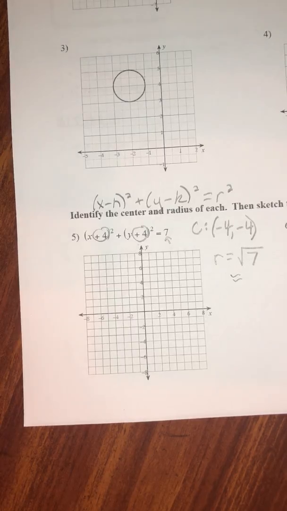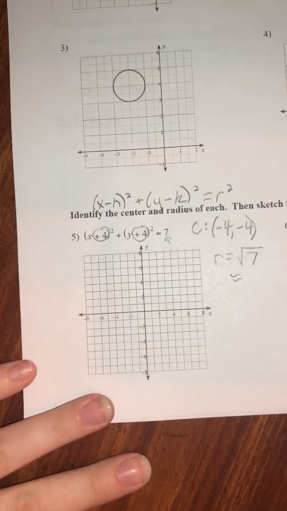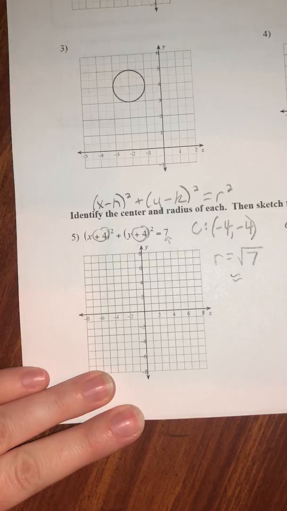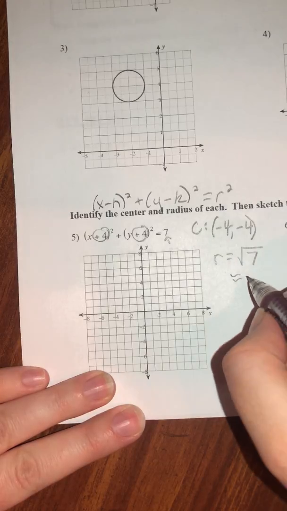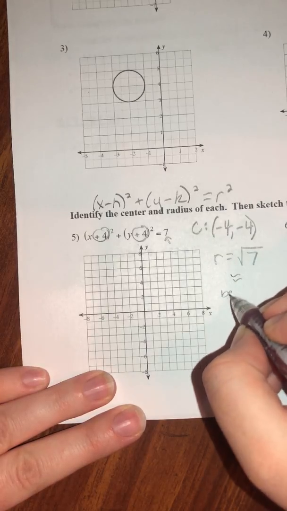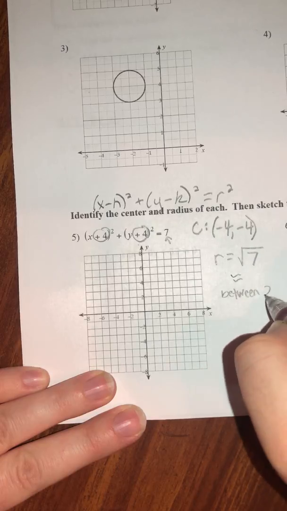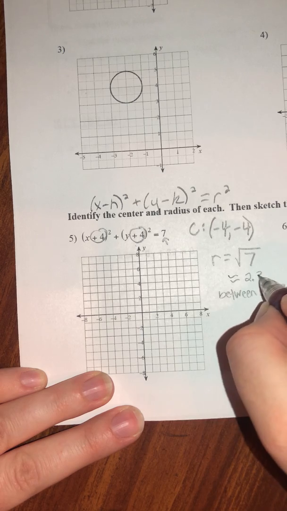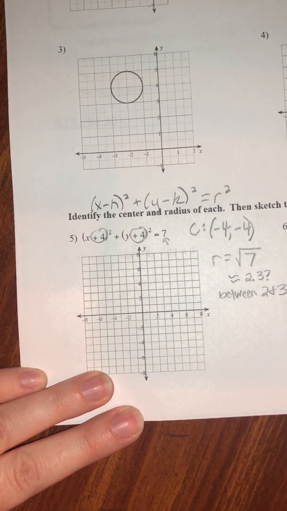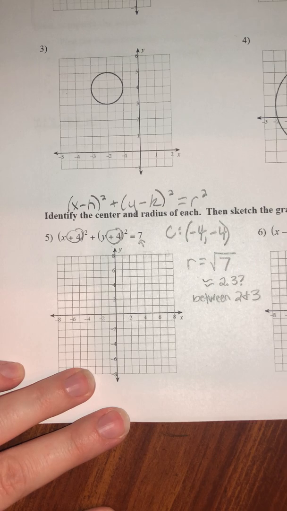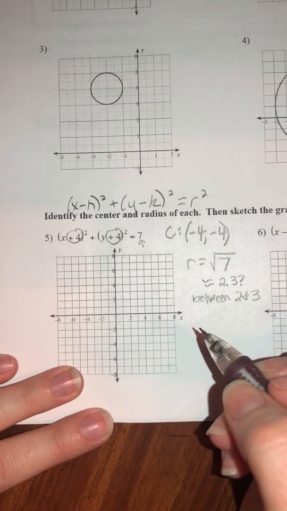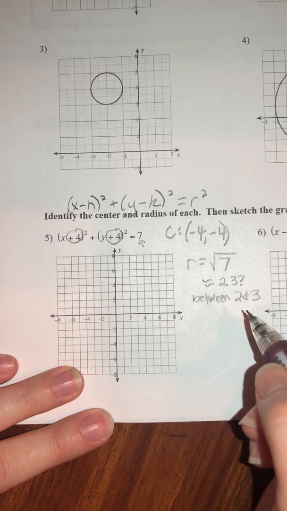Okay, so the square root of 7, and I do not have a calculator, so we're going to try to estimate that. We know that the square root of 9 is 3, and the square root of 4 is 2. So this is going to be somewhere between 2 and 3, okay? I believe it's something like 2.3 maybe, okay? I'm sorry that I don't have a calculator, but you can put that in your calculator to figure out what that is. And just adjust on your notes here and on your graph if it's different from 2.3.